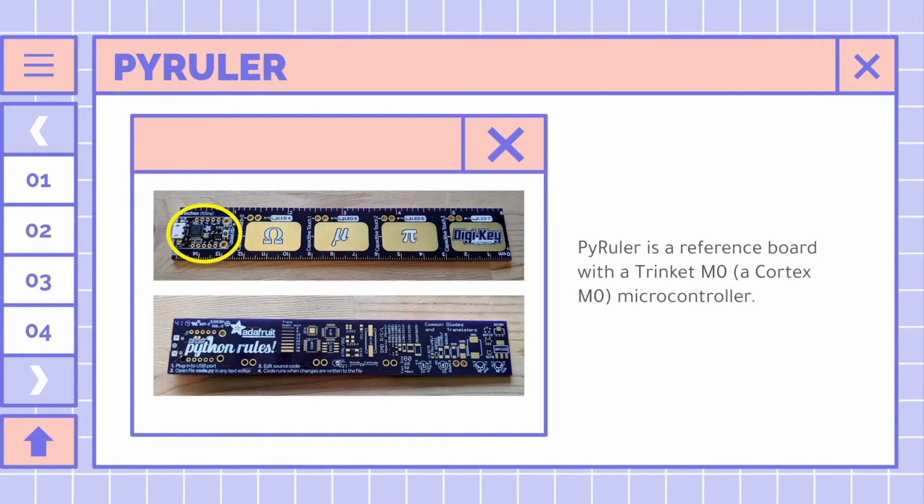But it also has a few cool features that make it a simple board to get started with in your CircuitPython journey. It has a Trinket M0, which is a Cortex M0 microcontroller, which is shown in the yellow circle. It also has 4 capacitive touchpads with matching LEDs, which are the gold-looking buttons with an LED above them. It also comes with code already loaded on it, so all you need to do is plug and play via the USB. Each of the 3 capacitive touch buttons will type that Greek symbol as keyboard input on your computer.